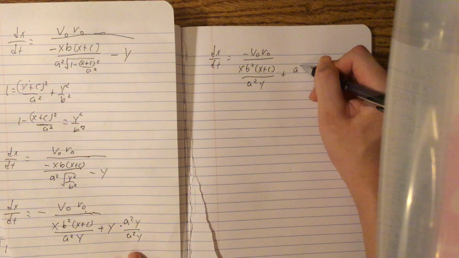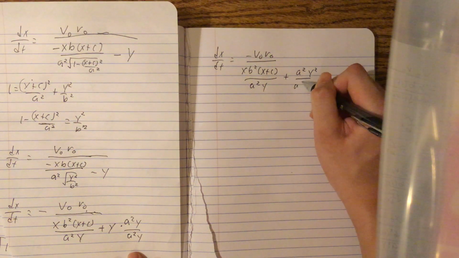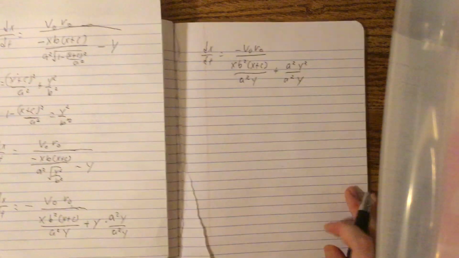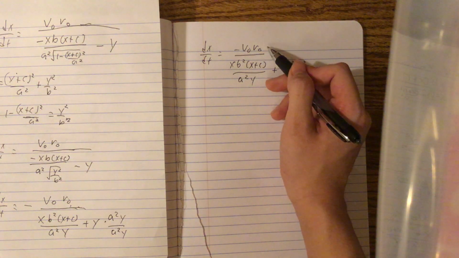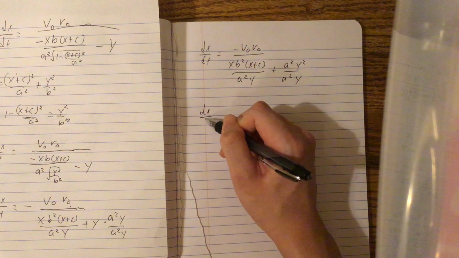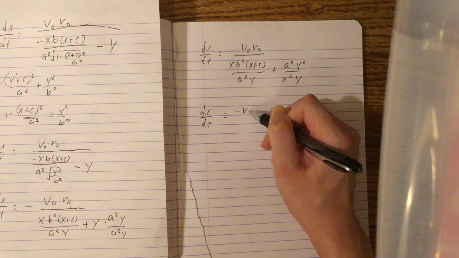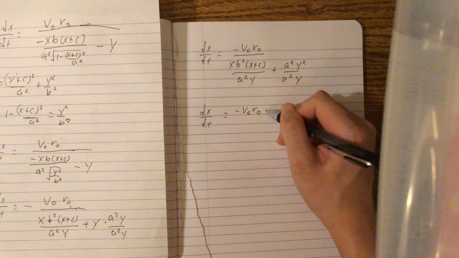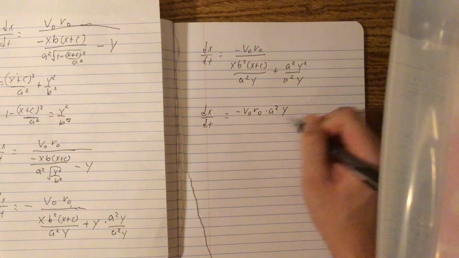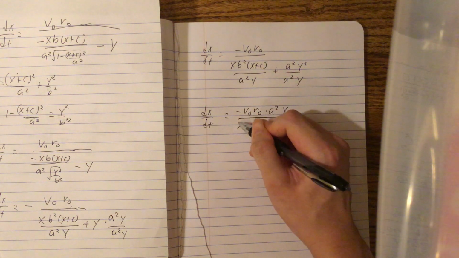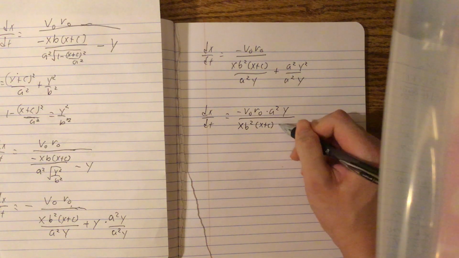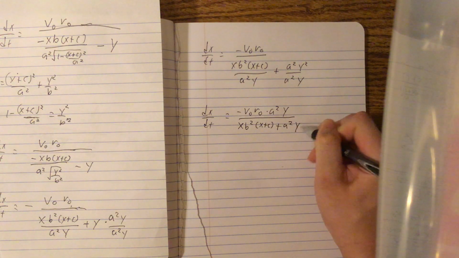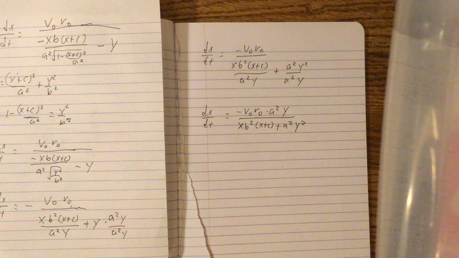So we get a squared y squared over a squared y. And hence we can combine these and we can move a squared y to the numerator. Hence dx over dt equals negative v naught r naught times a squared y over x b squared x plus c plus a squared y squared. We're almost there, we're almost there.